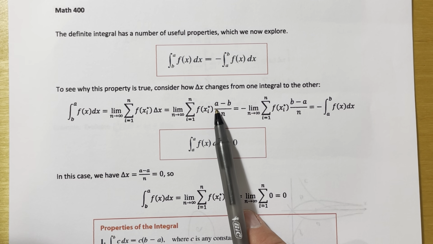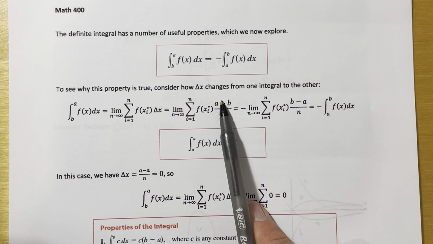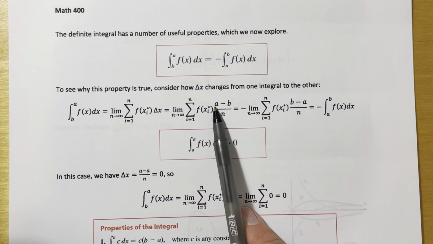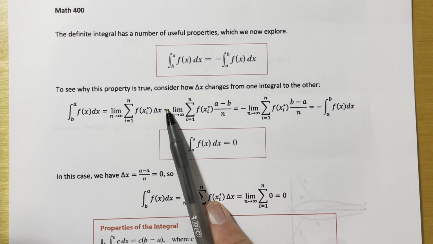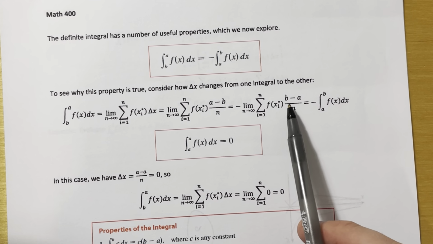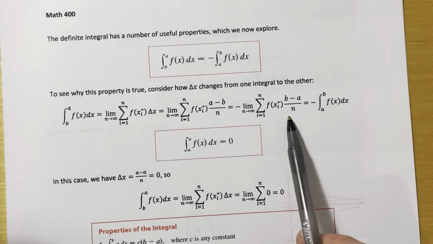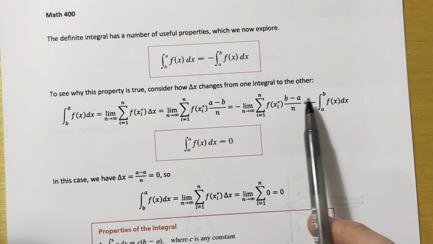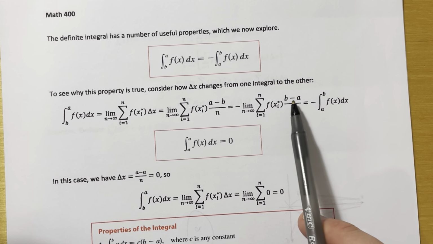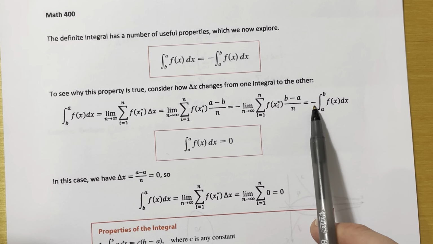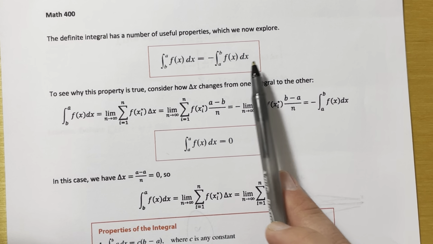But if I were to factor a negative out of this term, the a minus b is going to become a negative times b minus a. And that negative can be brought all the way outside of the limit because it's like a -1. It's a constant. By doing that and switching the order of the b minus a here, what I have with this limit is the limit of a Riemann sum where b is now my upper limit of integration and a is now my lower limit. And the negative that's left on the outside here gives me my end result.